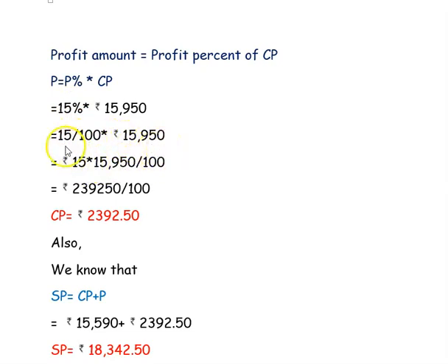Now we are simplifying this. We are multiplying 15 into 15,950 divided by 100. If you simplify this, you will get the profit amount as rupees 2,392.50. Okay. So this is the profit amount.